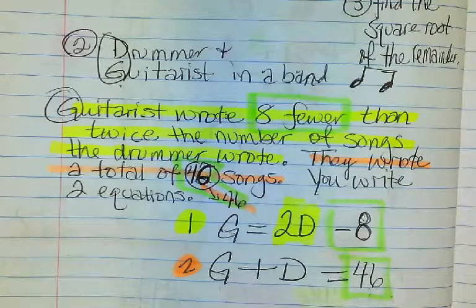This is going to be however much they wrote, and then 8 less. When I saw 8 fewer, I went to negative and not to positive. So when I saw 8 fewer, I went to negative. And I did not go positive.